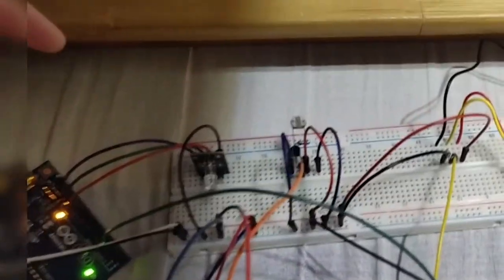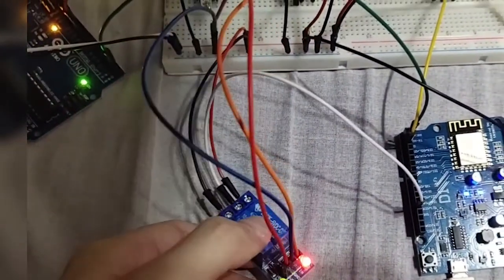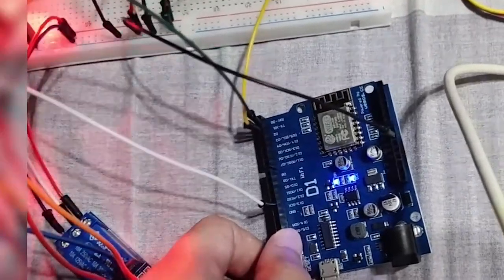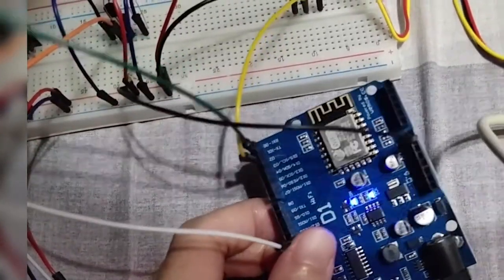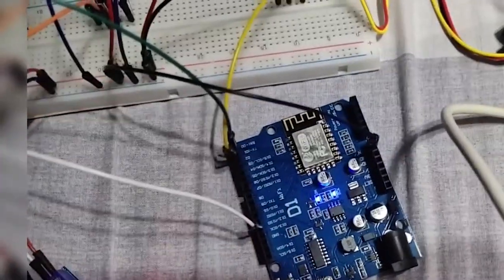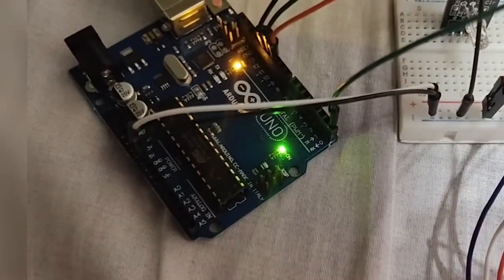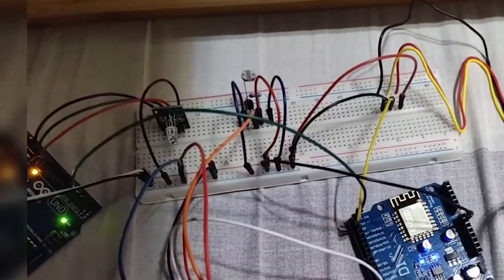So here, as you can see, the LDR sensor is connected to a relay switch, and then the relay switch is connected to the pin of Wemos. And then here we have a wire for the transmitter of Wemos, and that wire is connected to the RX or receiver of Arduino. So in our circuit, we are passing data from Wemos to Arduino.